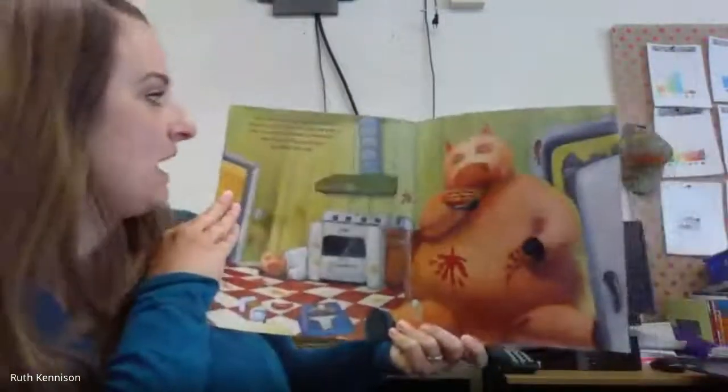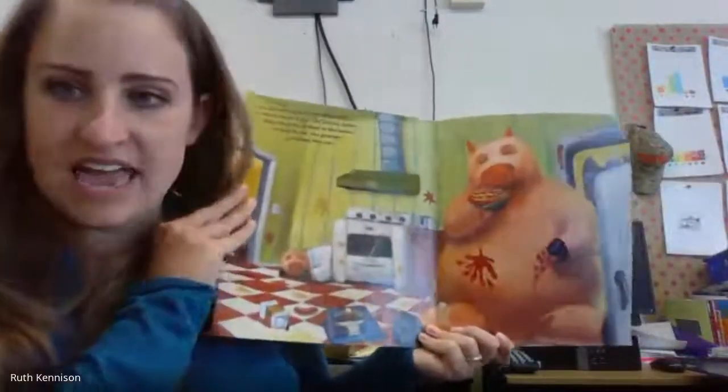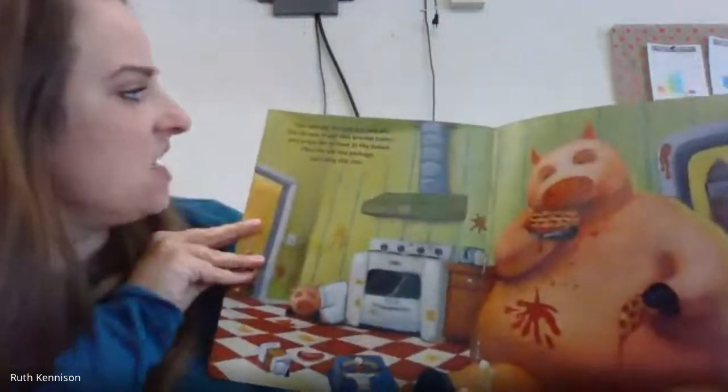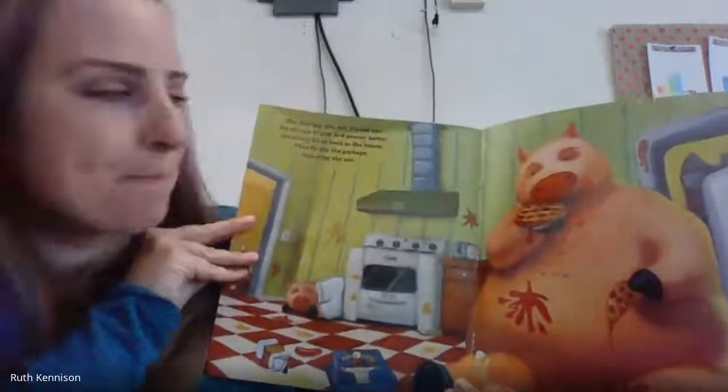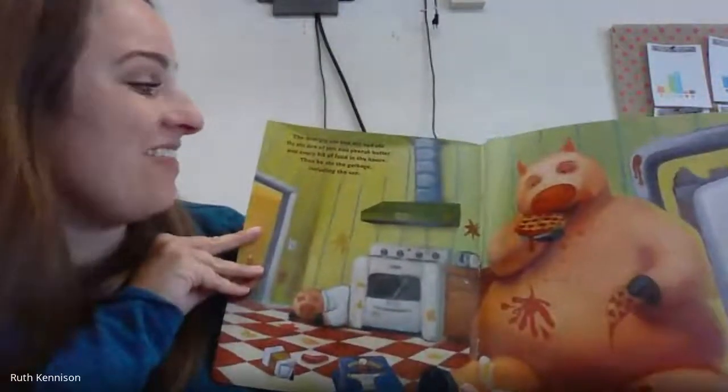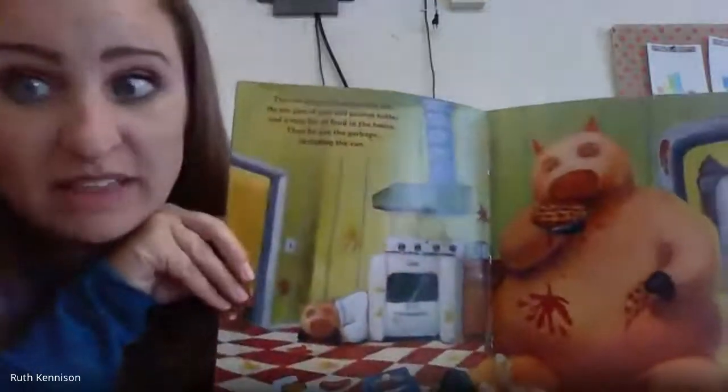The new pig ate and ate and ate and ate. He ate jars of jam and peanut butter and every bit of food in the house. Then he ate the garbage, including the can.